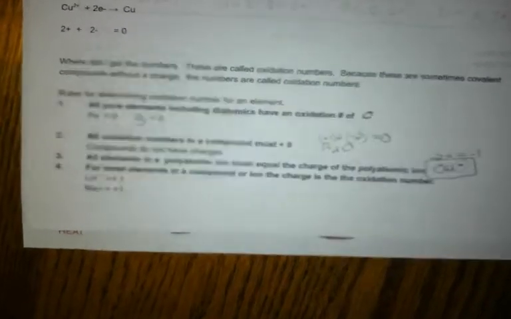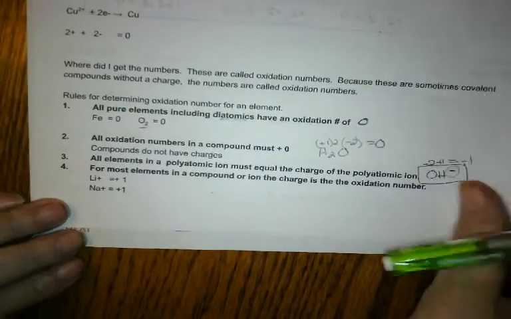I don't like this focus. Still don't like that focus.